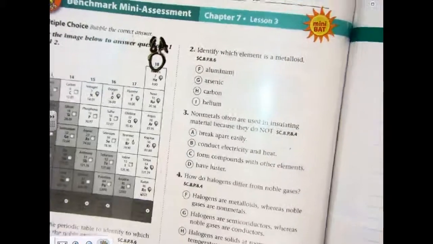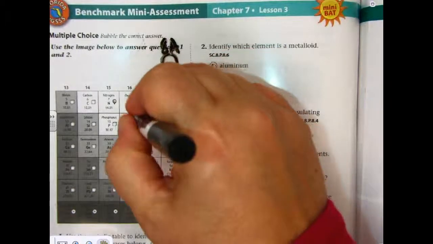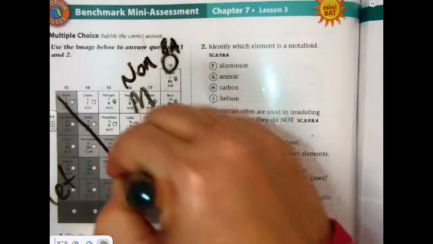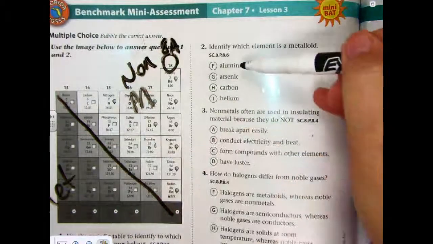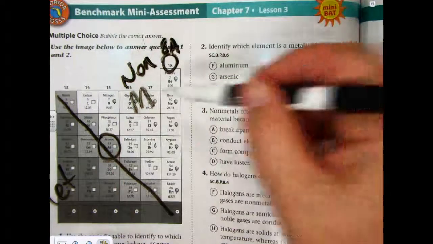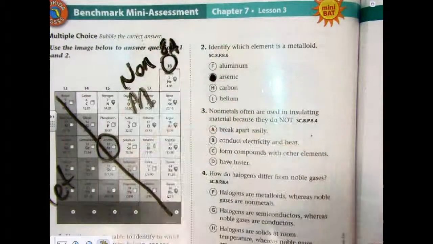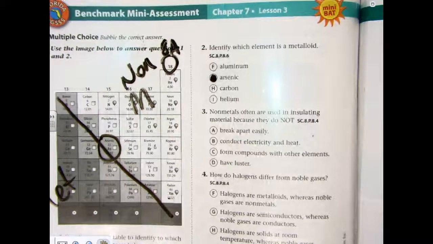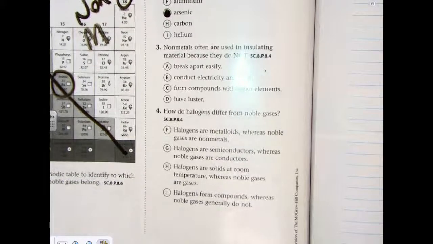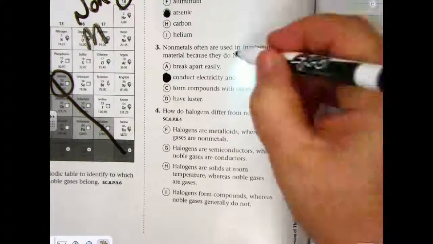Okay, identify which element is a metalloid, and what you had to remember was when you're looking along the periodic table, the metals are over here, the non-metals are over here. And right in between are the metalloids, okay? So aluminum is a metal. Arsenic, oh, there's arsenic there. Carbon is a non-metal, and helium is a non-metal. So arsenic would be the best choice there because it's in that diagonal row that identifies the metalloids, or the ones that are sort of halfway between a metal and a non-metal. Non-metals are often used as insulating materials because they do not conduct heat and electricity. That's why we use them for insulators.